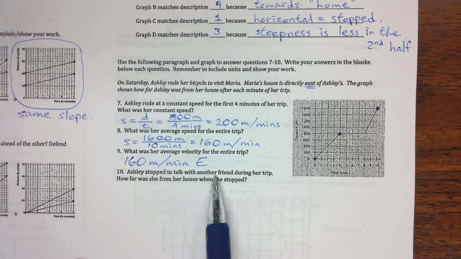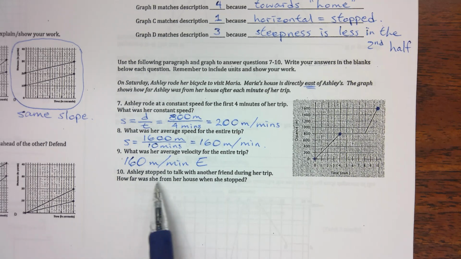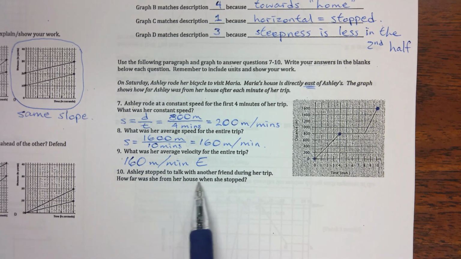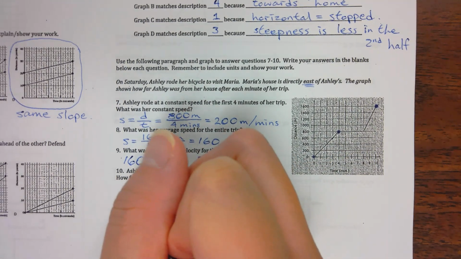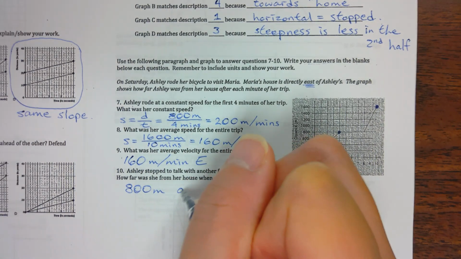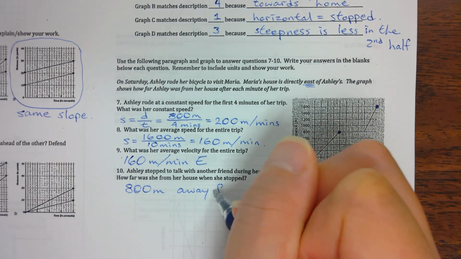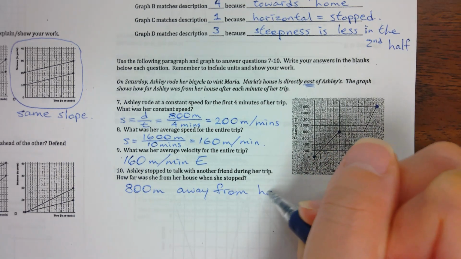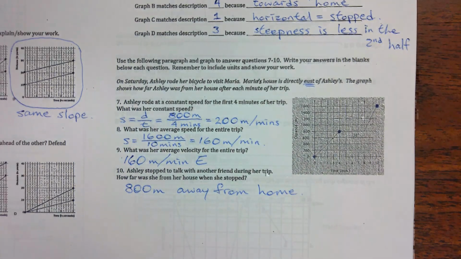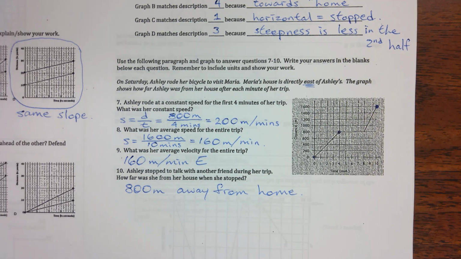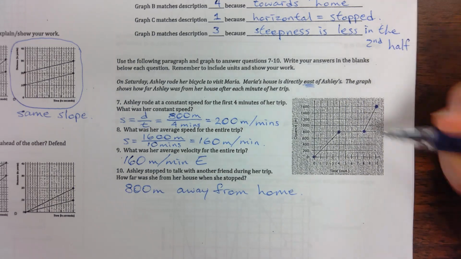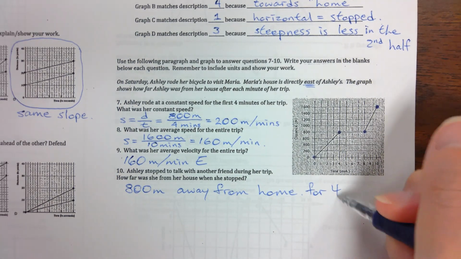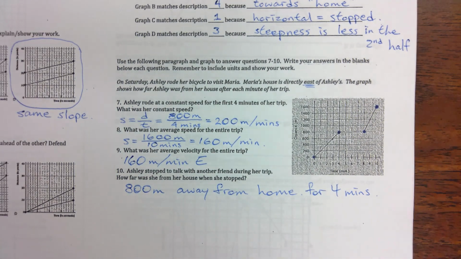Ashley stopped to talk with another friend during her trip. How far was she from her house when she stopped? 800 meters. 800 meters away from home. How long did she talk for? 4 minutes. For 4 minutes.